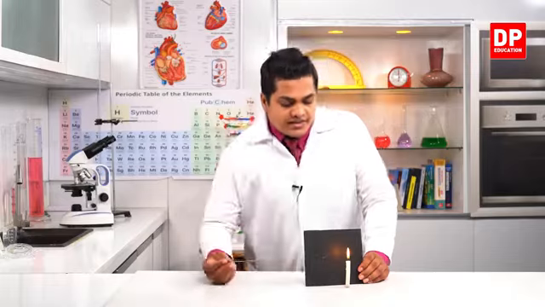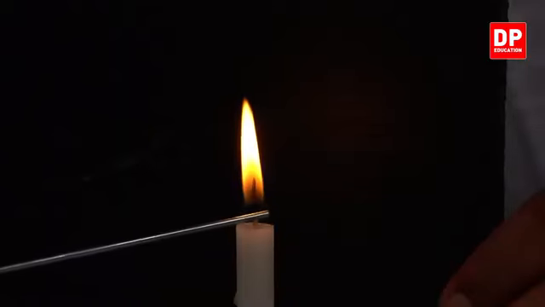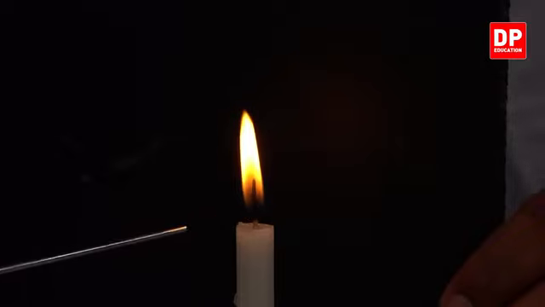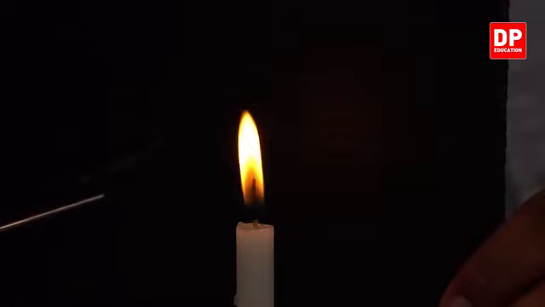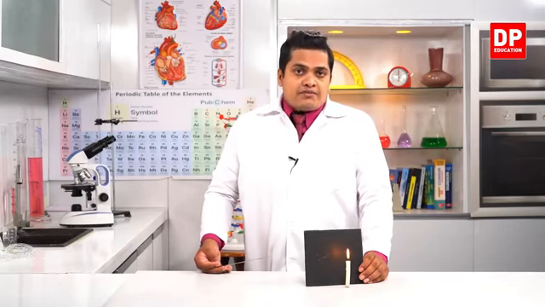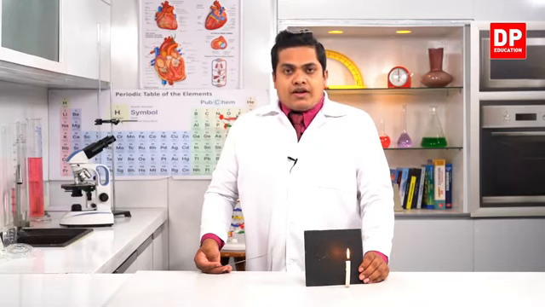The invisible zone. So finally, at the bottom, you can observe the blue color range in the candle flame. So in a candle flame, these are the main types of areas which we can observe.